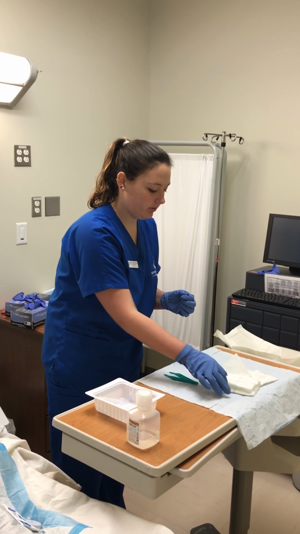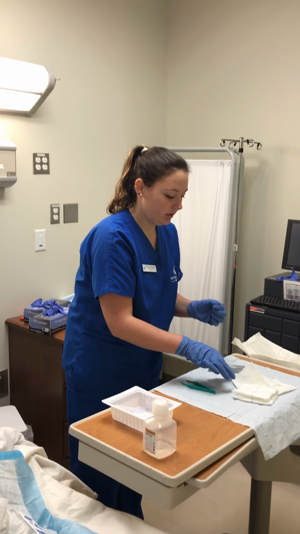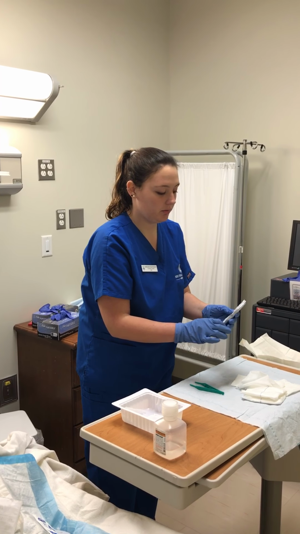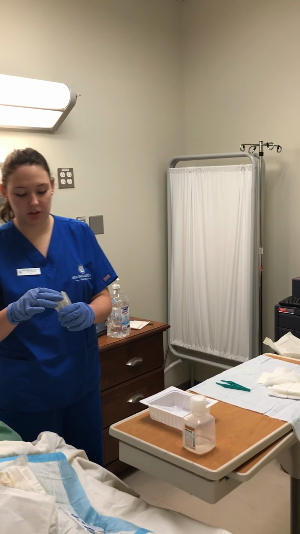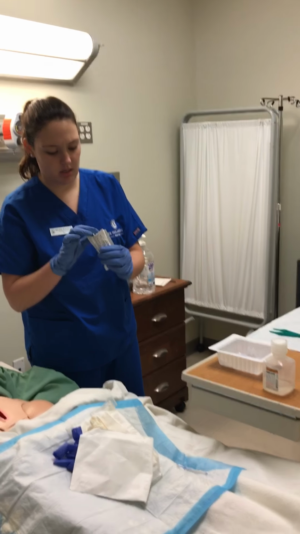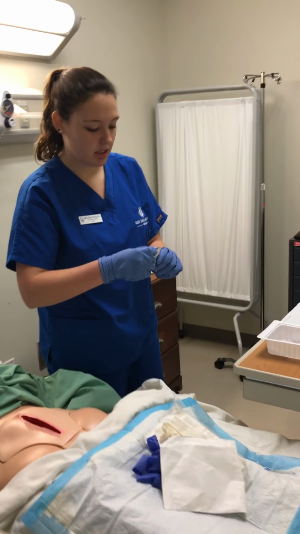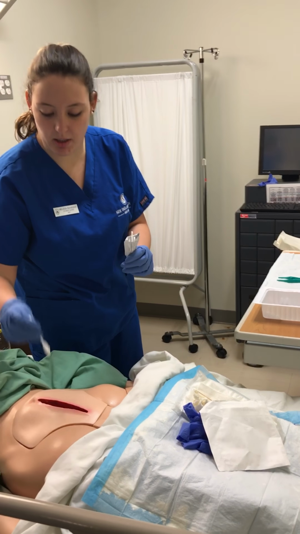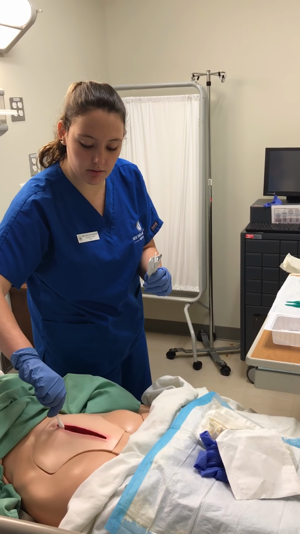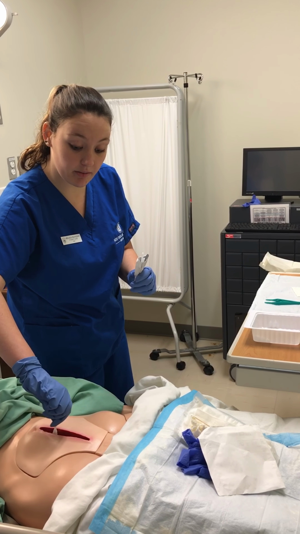Okay, I'm going to first start by cleaning. I'm going to do so by coming over to the wound. I'm going to start in the center. Make sure you have 3 swab sticks. And I'm going to go top to bottom, least contaminated to most contaminated.